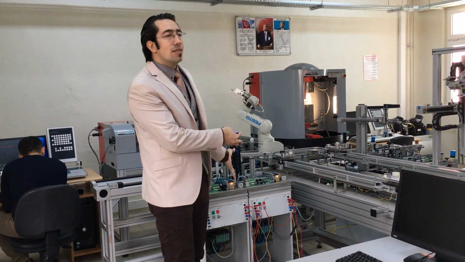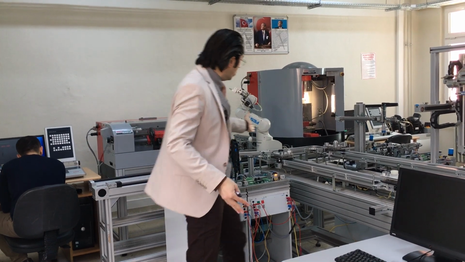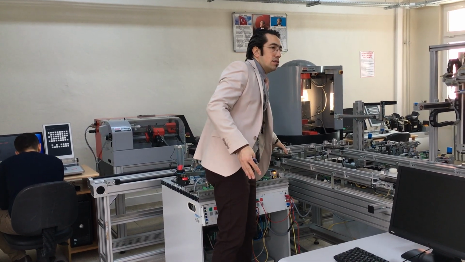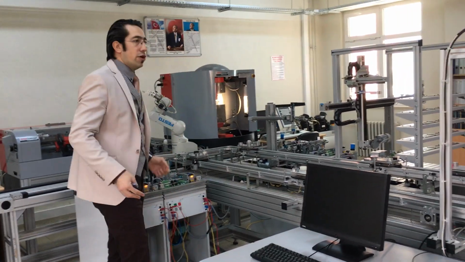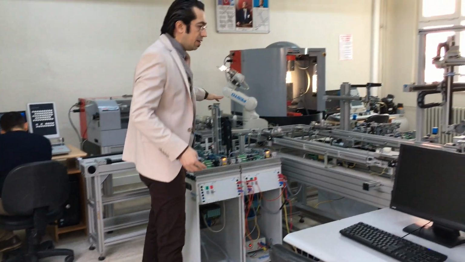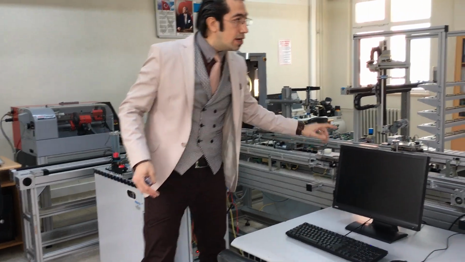But in this case, we just send them to the car, which is working on top of the conveyor.